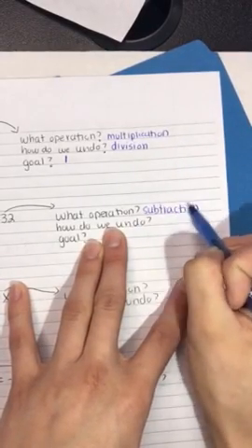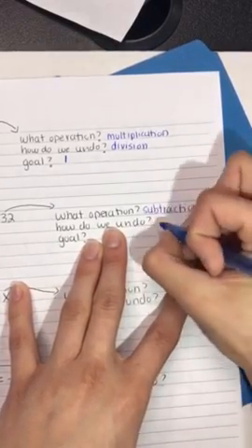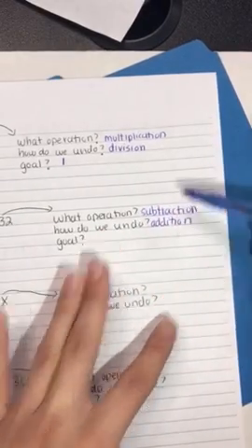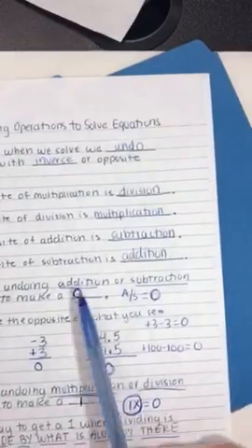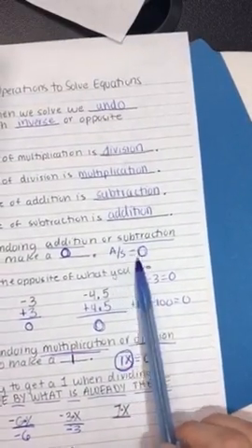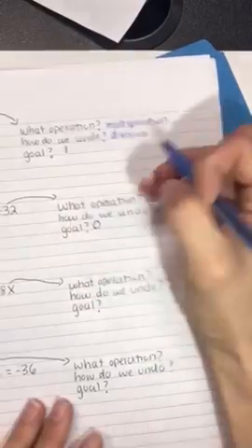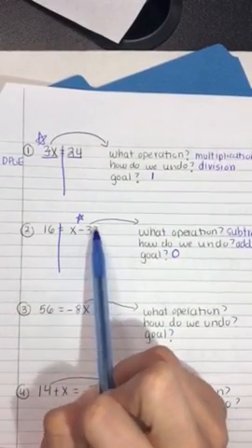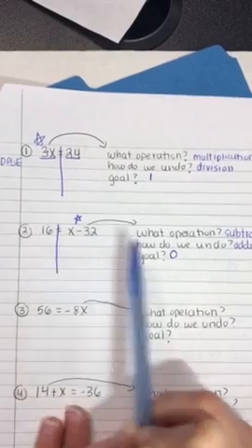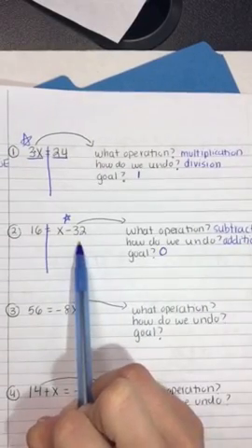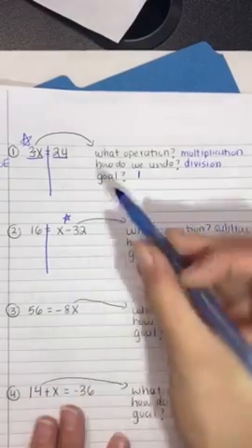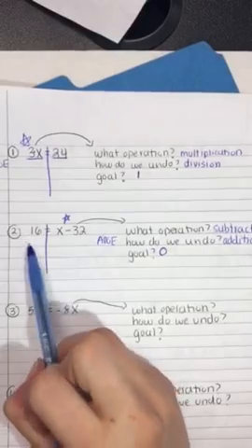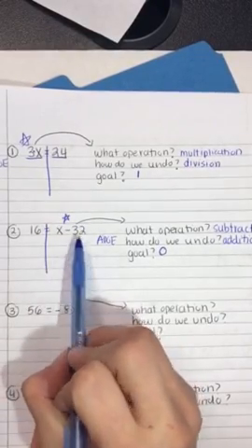So what's the opposite of subtraction? Right? We know that that is addition. Okay, so the goal with subtraction and addition is to make a 0. So we want to move this minus 32 away from x. So what am I going to do in order to get a 0 over here? Whatever you do, you're doing the addition property of equality, and you have to do it to both sides. So go ahead and do that.